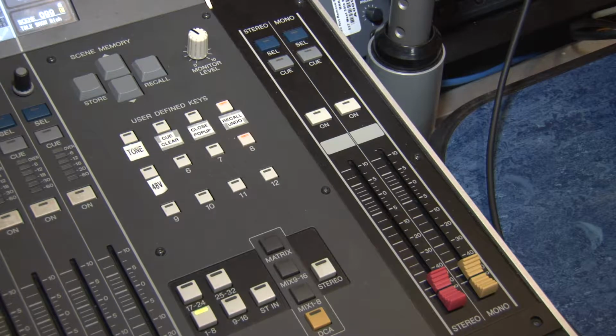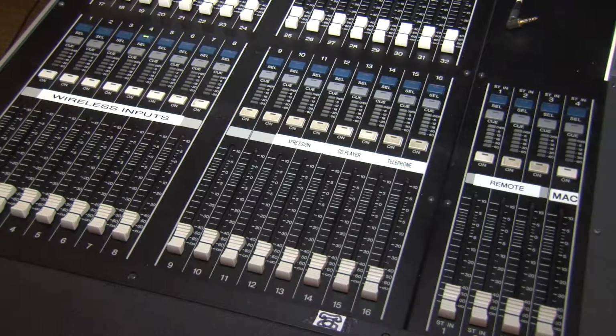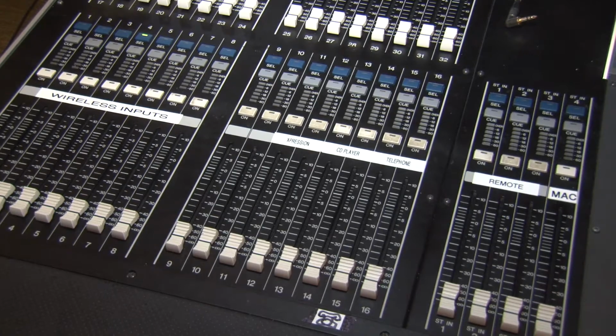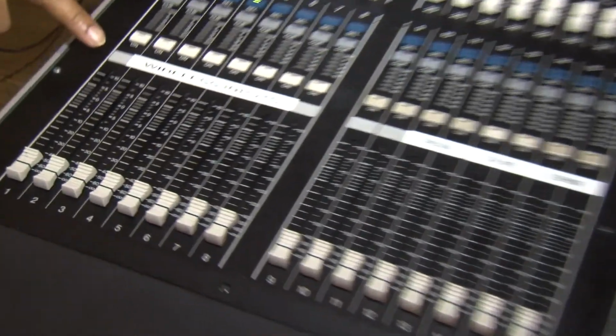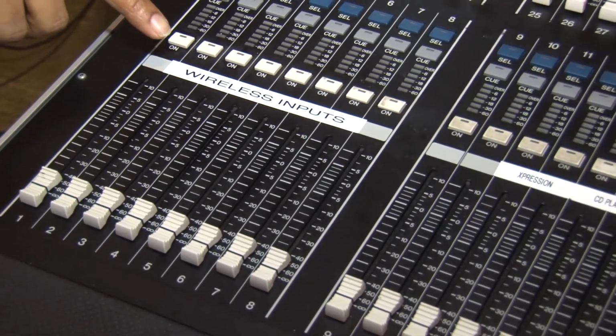In this video, you will learn how to operate the audio board located in MNN's open, closed, and George Stoney production studios. The audio board is set up into different quadrants in groups of 8 inputs. Inputs 1 through 8 are your wireless microphones.